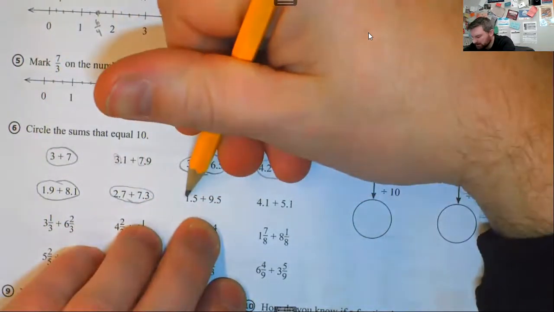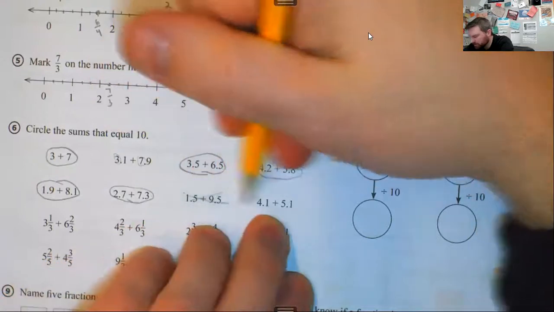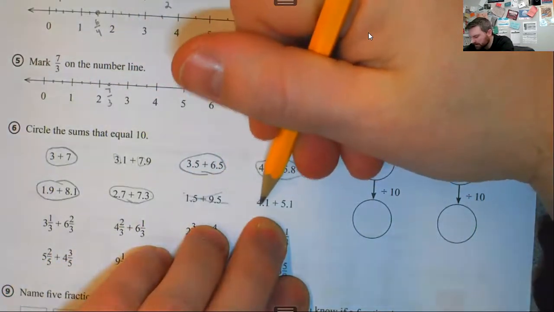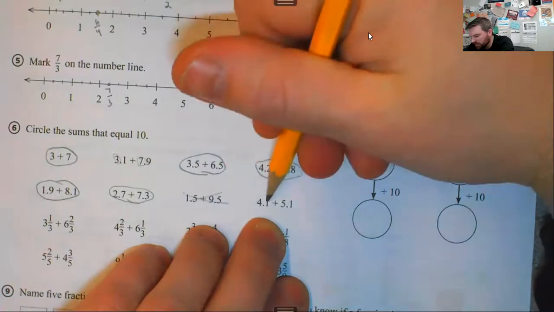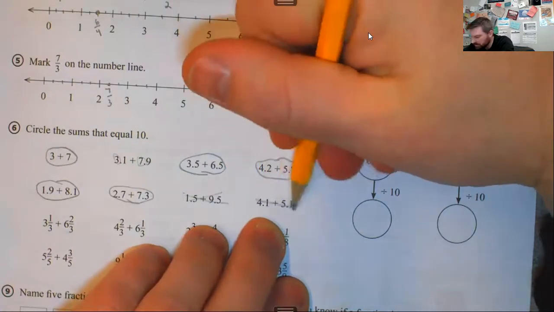9, 10. So that one's going to be over. 5, 6, 7, 8, 9. So 5 and 4 is 9. But 1 and 1 is just 2. So that's not enough.